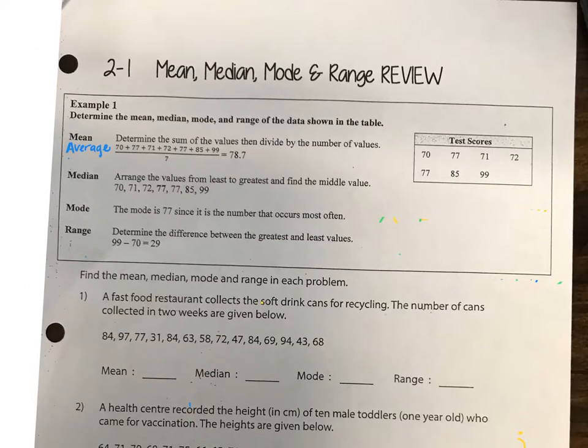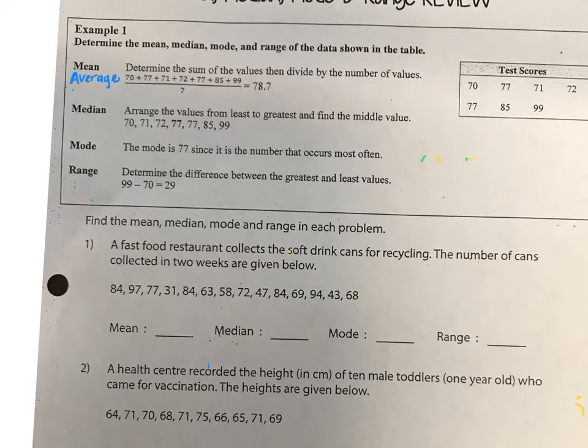So it gave you some test scores over to the right: 70, 77, 71, 72, 77, 85, and 99. If you add all those up and divide by 7, it gave you 78.7. So it already kind of showed you the average on this specific example. The next word it talked about was median, which is the middle number.